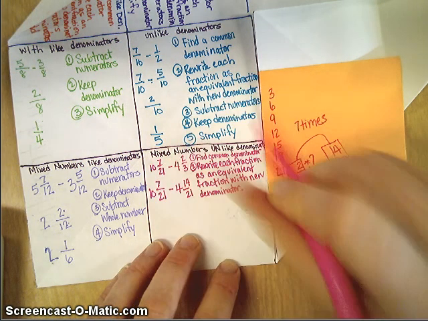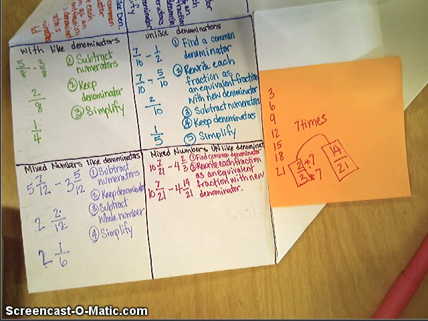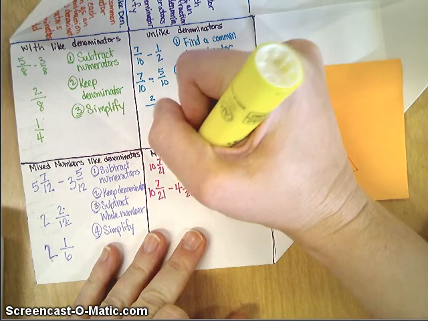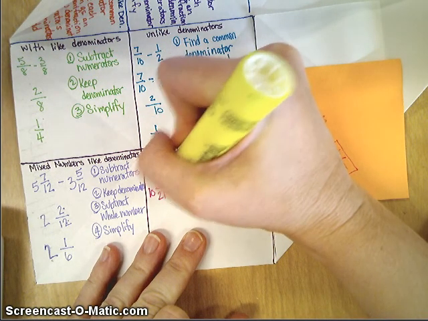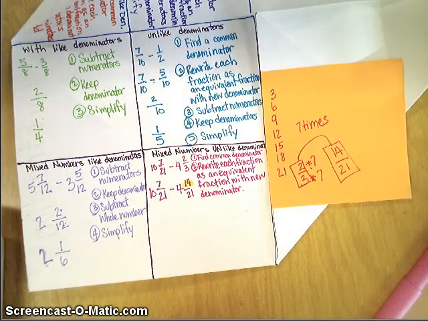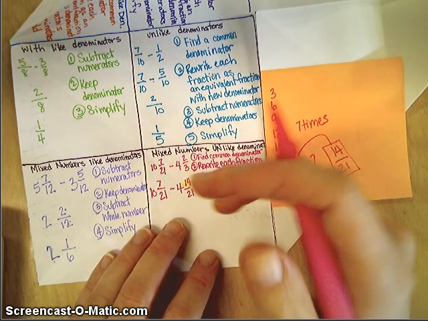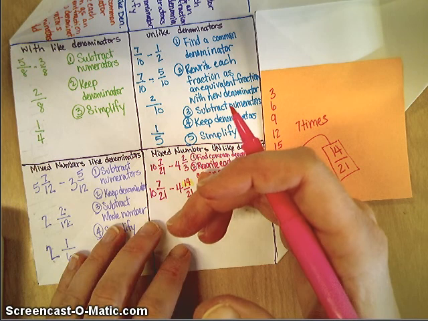Bring down your whole number part. Now, here's the problem. The problem comes when you try to subtract 14 from 7. 7 minus 14 doesn't work. Okay? So what we have to do is regroup.